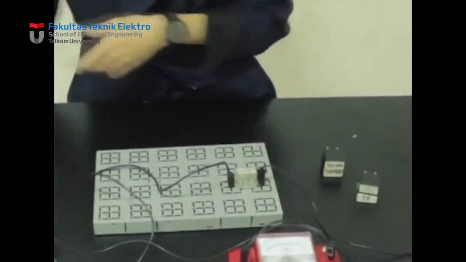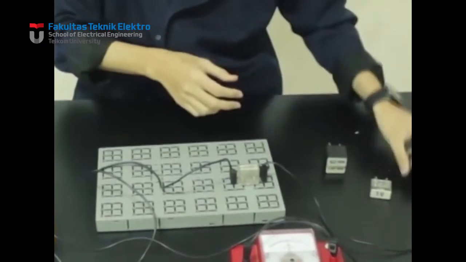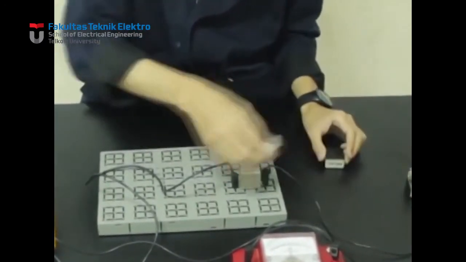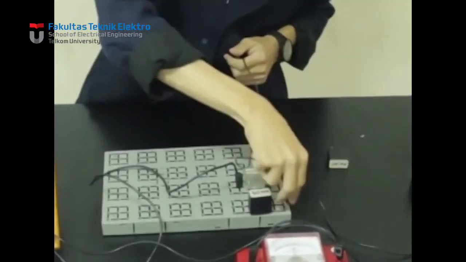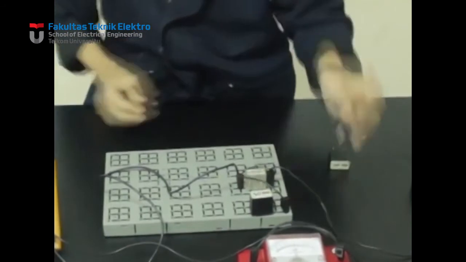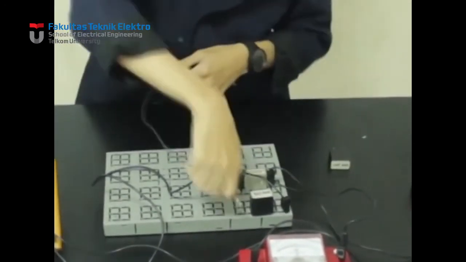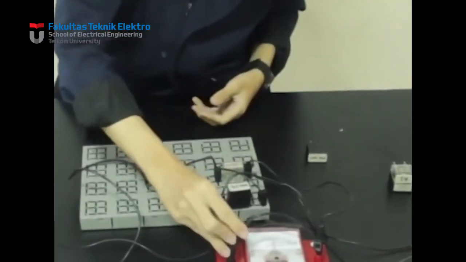The difference in this submodule is that we will use a shunt resistor, where the shunt resistor is a resistor parallel to the galvanometer. To parallel it, we only need to install the shunt resistor anywhere on the socket grid and then parallel it with the galvanometer.